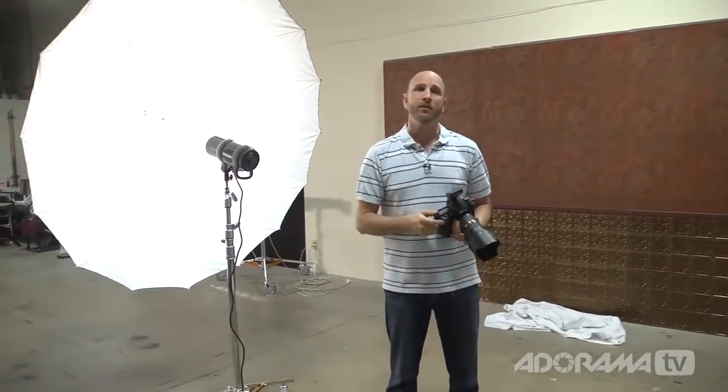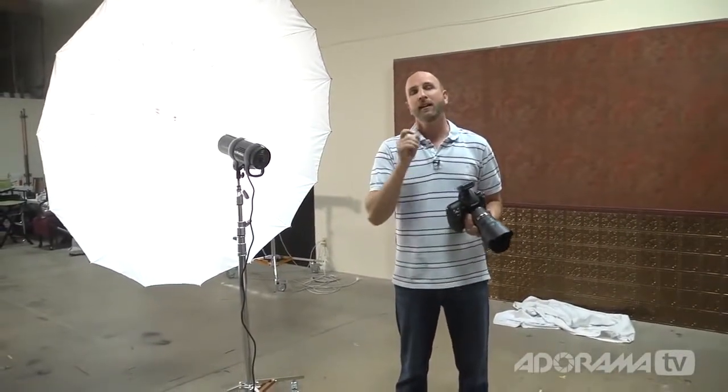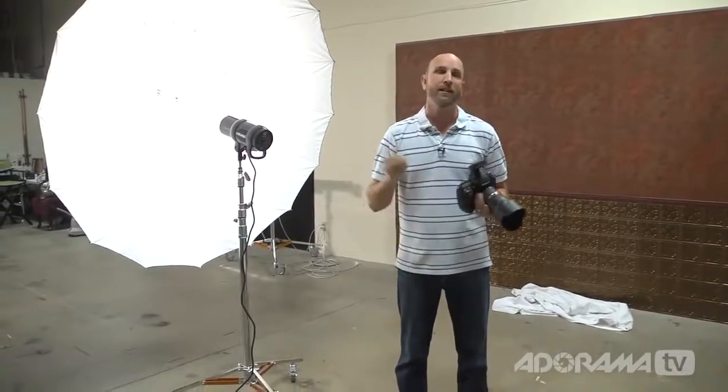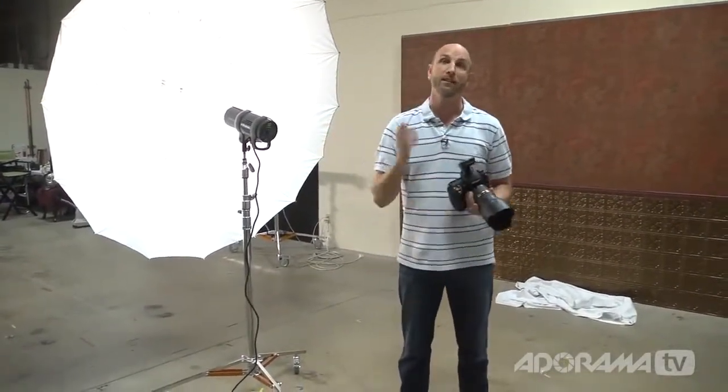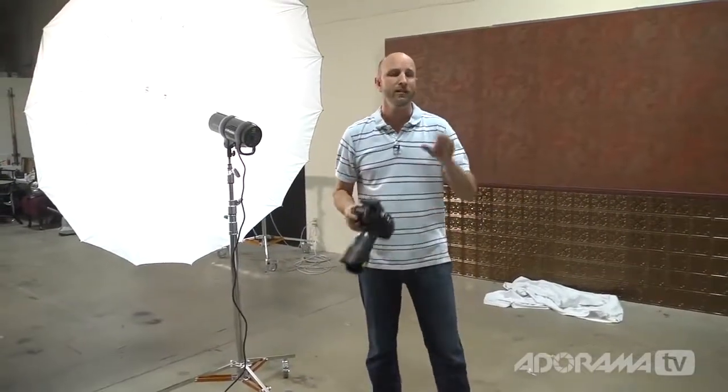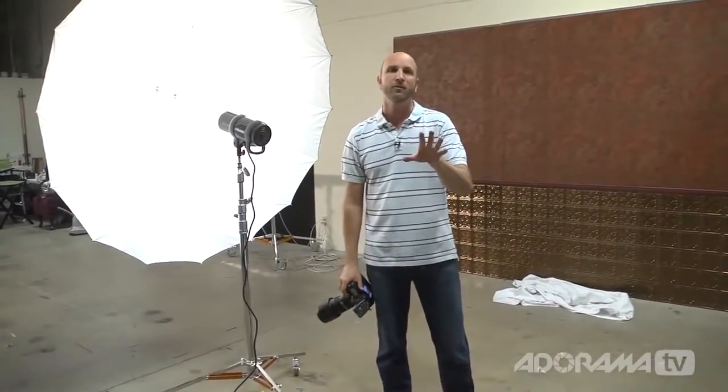Well, the next thing I want to show you is how the shape of the light changes the catch lights in our subject's eyes. So something round like this is going to give us a round catch light. Something square, it'll be square. So I shot some portraits earlier. I want to show you those really closely so you can see the differences.